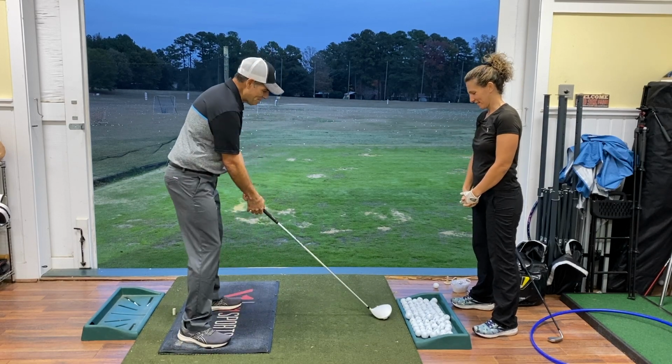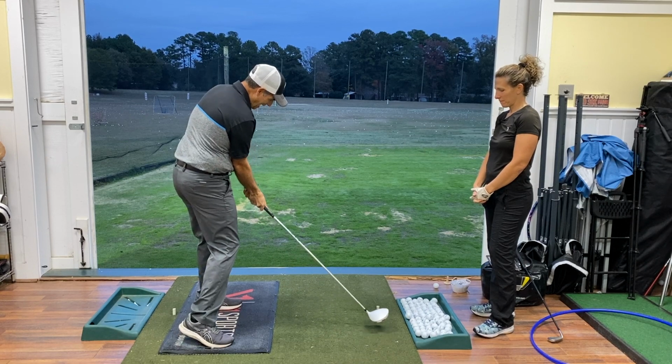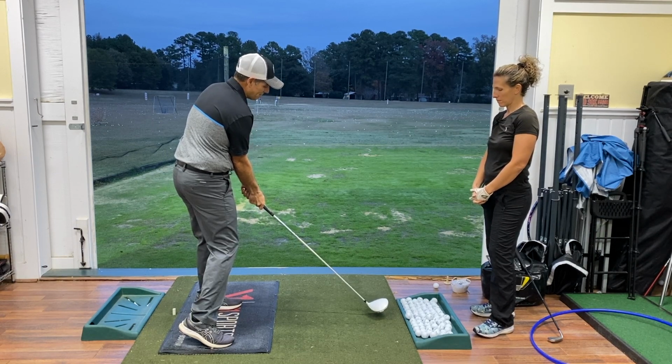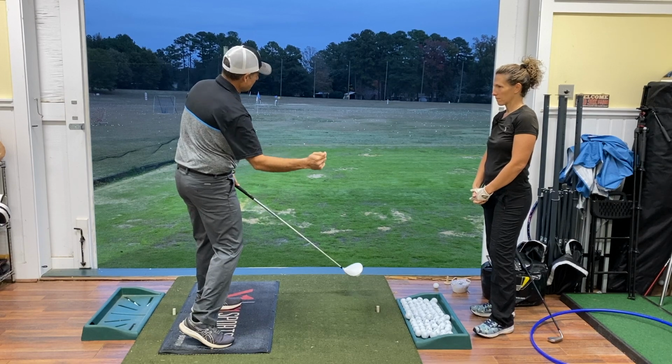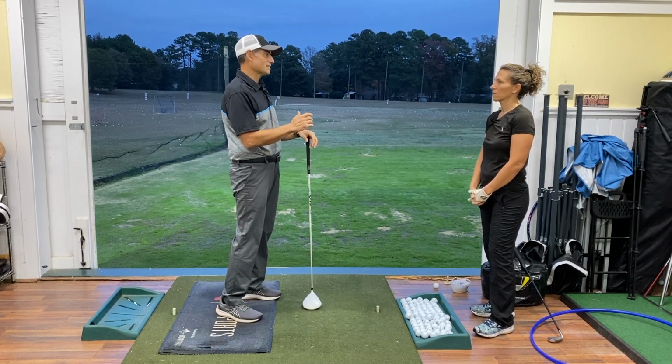So with that driver, I'm making the same exact swing as the iron, right? But I'm catching the ball now. Now I'm going dead at the target, and I'm at the bottom of my swing. So my path is 0, my swing plane is 0. But if I catch it on the way up a little bit, now the path's going out to in, and now I can hit pulls and I can hit slices.